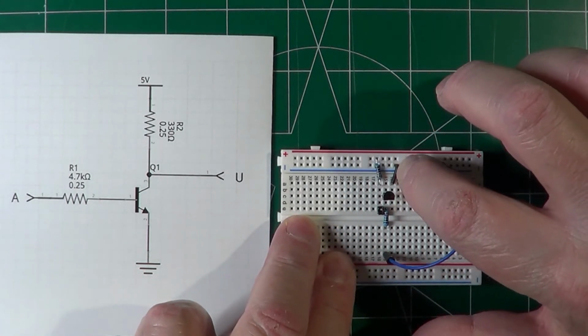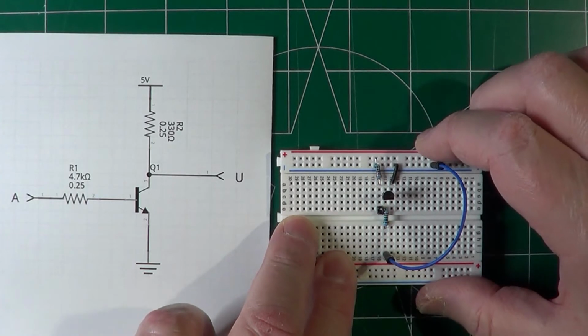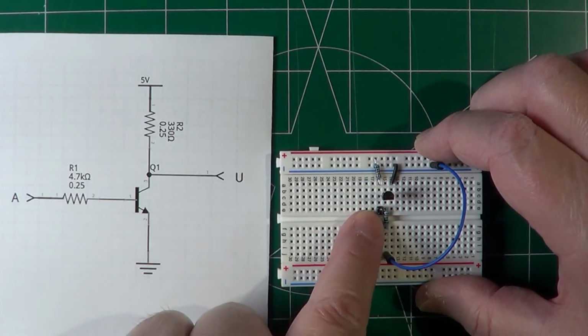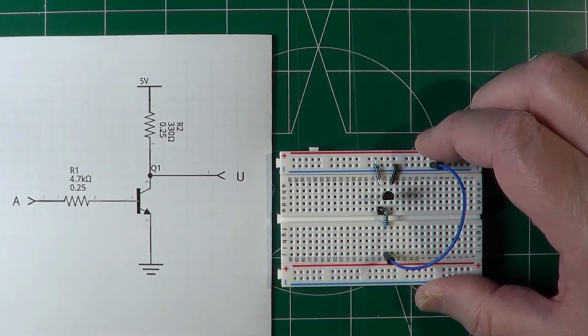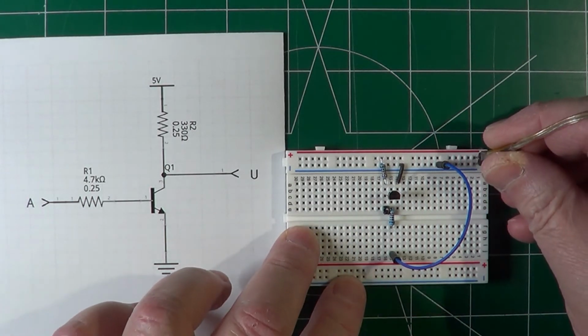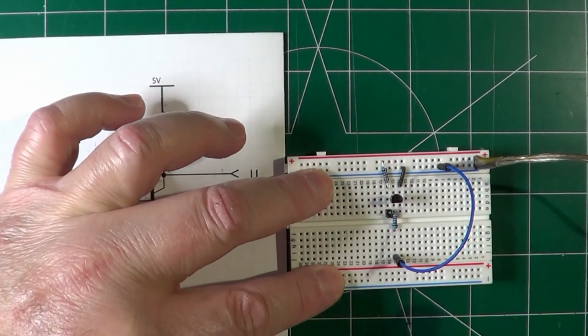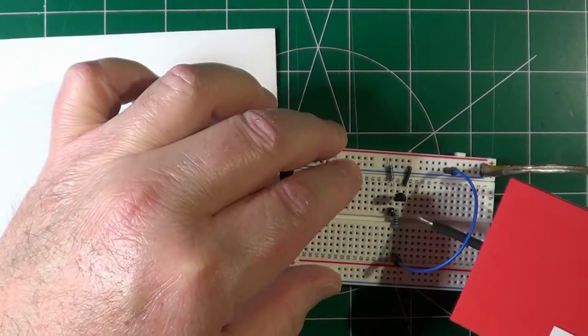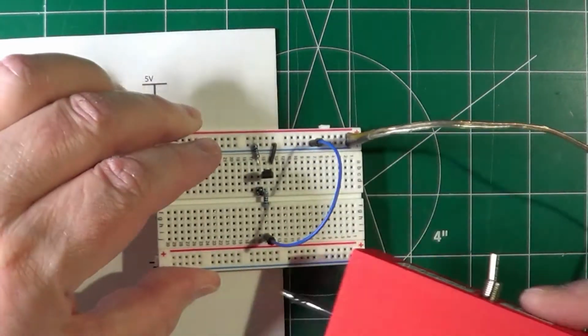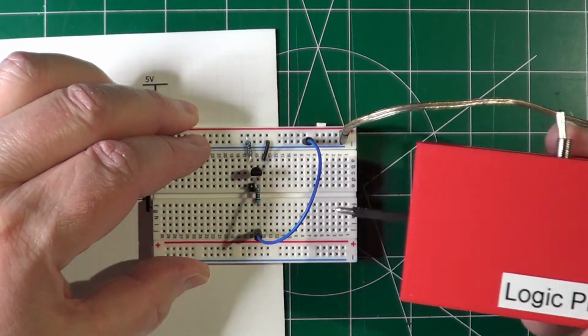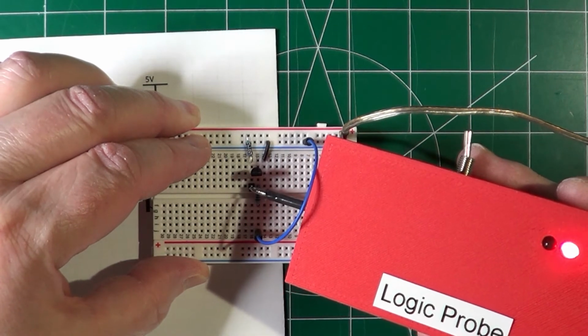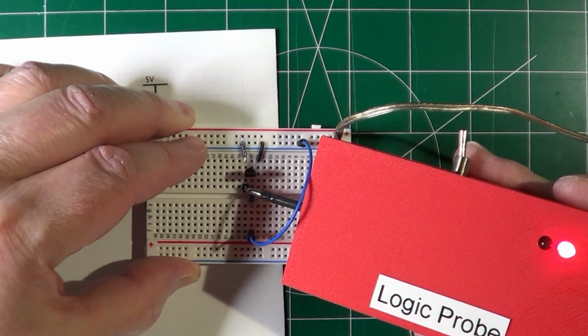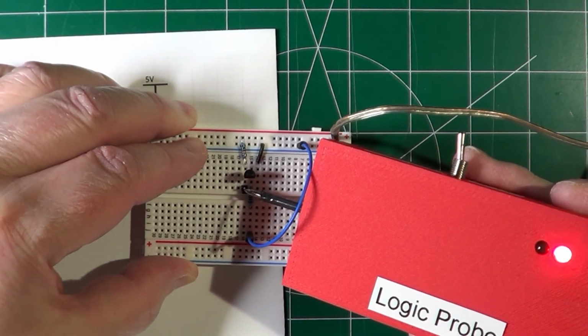The transistor emitter is connected to ground, and on this test point, which is connected to the collector, we can read the output value. So let's power it up, and let's see how it works. Right now the input is at 0. Now let's take the logic probe and let's see what is on the output. And since the red LED is the one that turns on, the output is a 1.